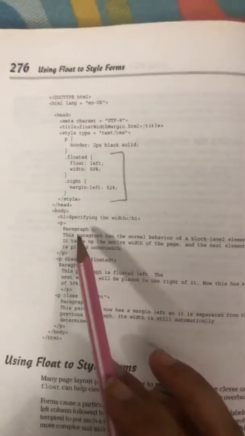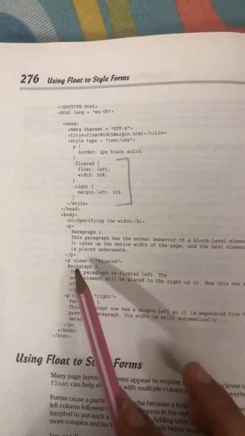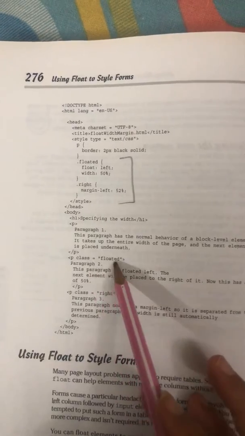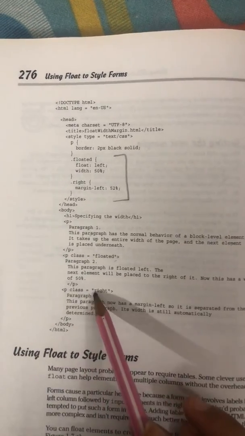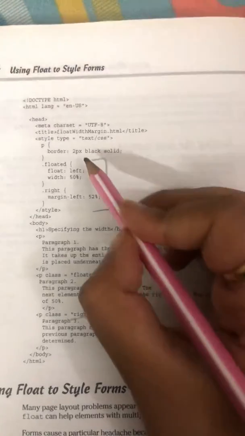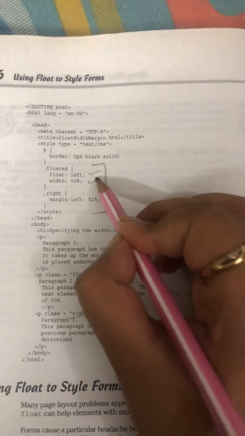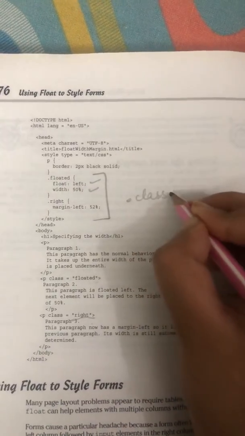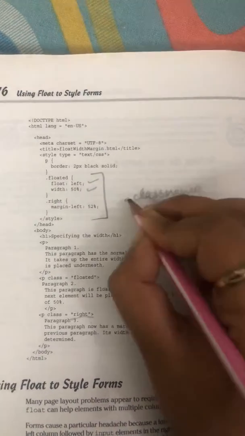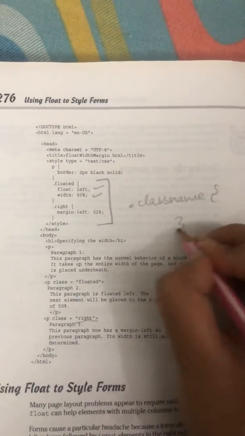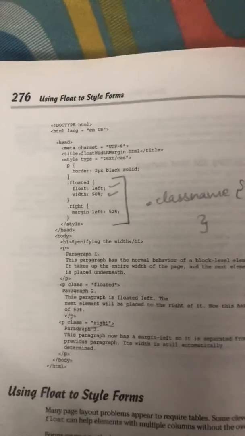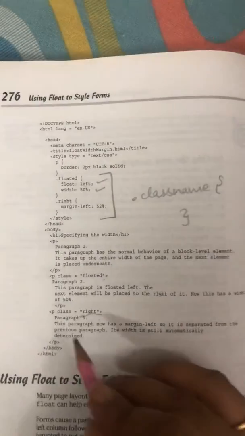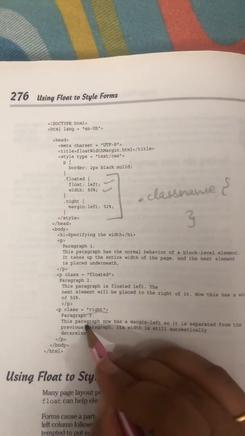This is paragraph 1, normal paragraph. Paragraph 2, its class is specified as floated. Paragraph 3, its class is specified as right. So for the second paragraph, we had already done this, float left width 50%. For the third paragraph, dot right, I had already told you to specify style for a class. You use the syntax dot class name and the curly braces. So dot right will be giving the style for this particular paragraph.